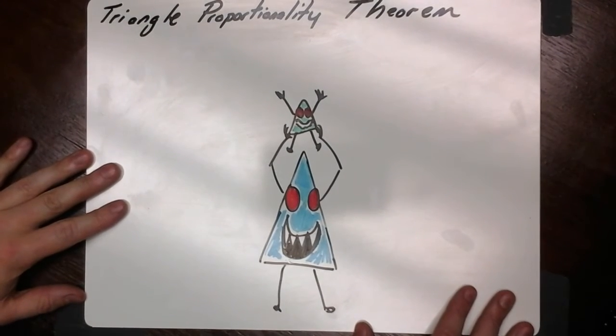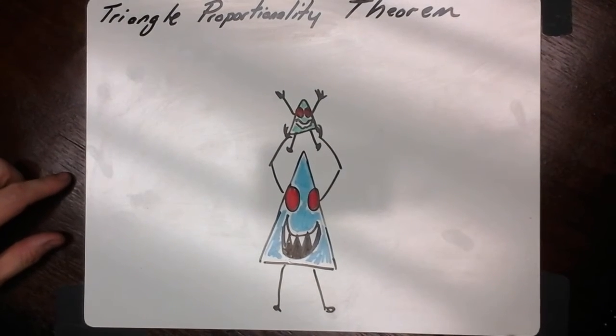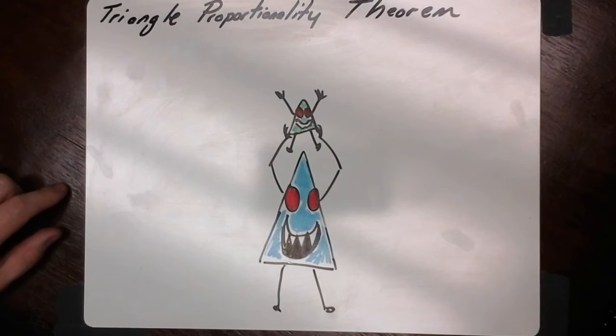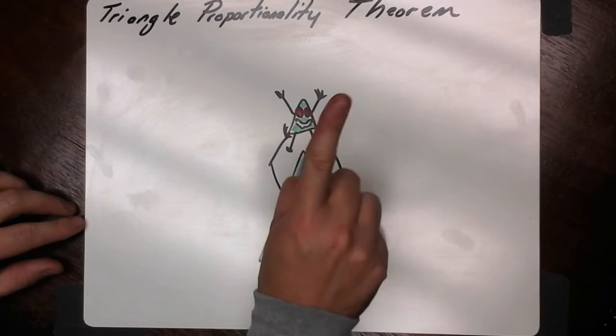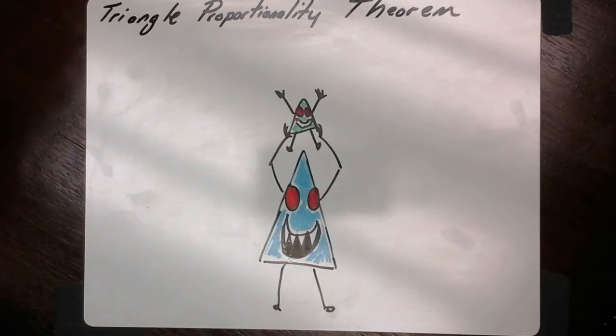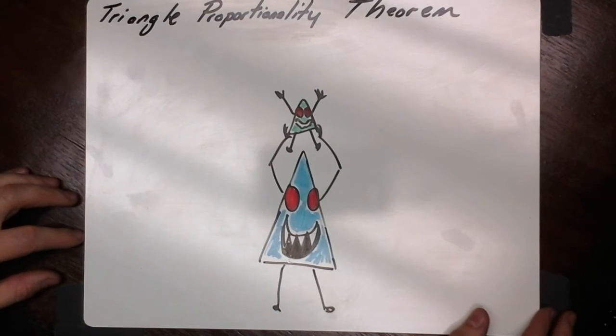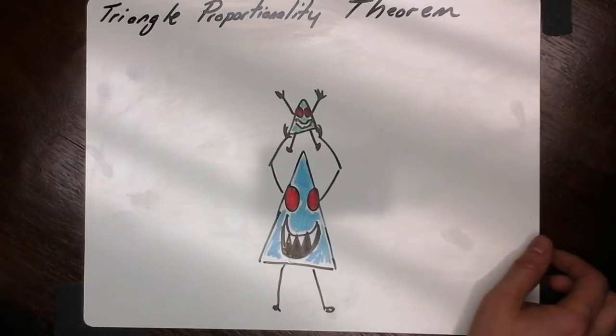About math. This time we're talking about the triangle proportionality theorem. First we're going to talk about what the triangle proportionality theorem is, then we're going to do a couple of examples, and this time a word problem's included. Word problems. But we're going to show you how to do this, and hopefully it will enlighten some of you. So let's take a look.